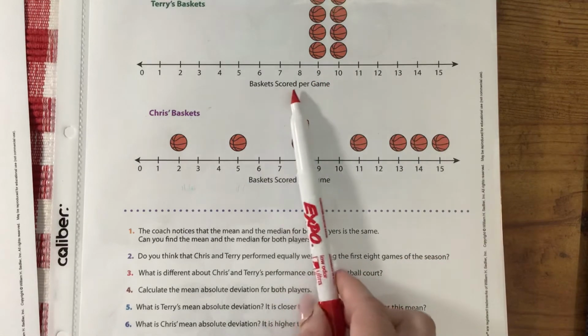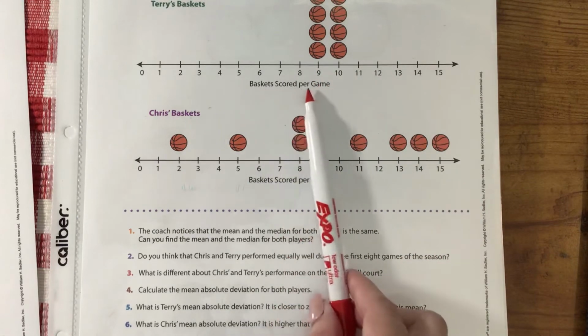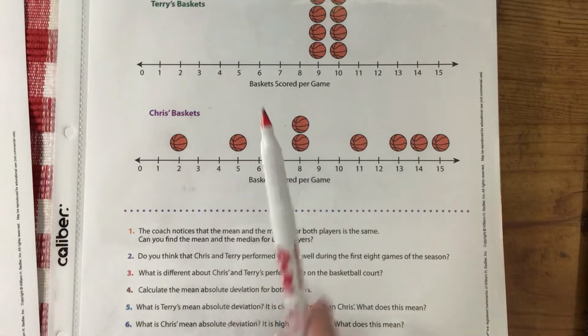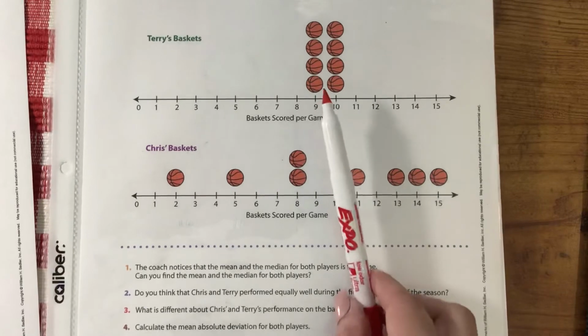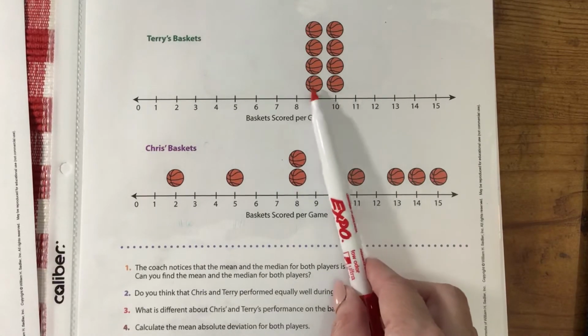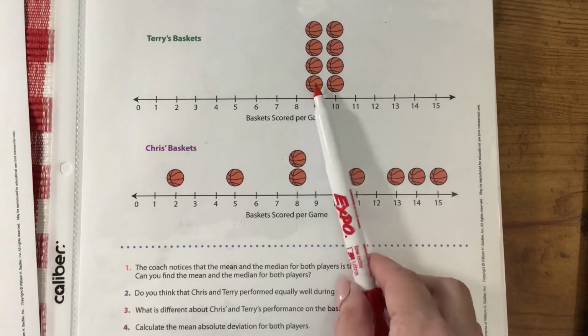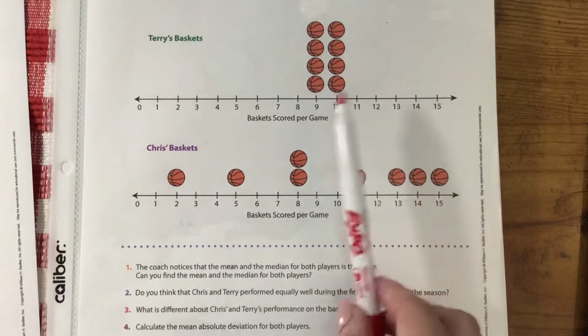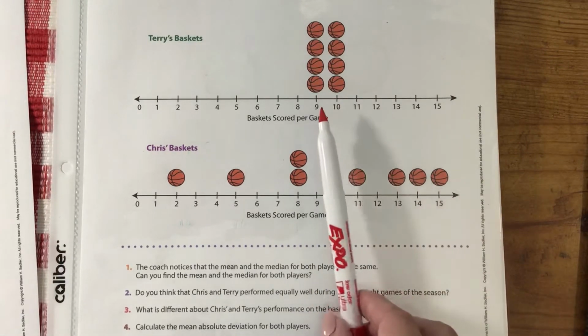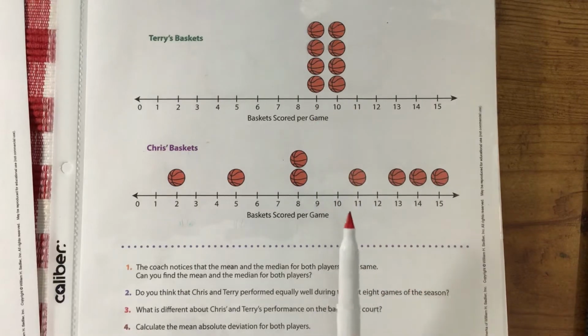See, here they said baskets scored. It should be points scored. Okay, that can be a little confusing there. So what they're saying is that in the first game, Terry scored 9 baskets, or 9 points, and then 9 points in the second one, and the third, or whatever. In those games, Terry consistently scored either 9 or 10 points.